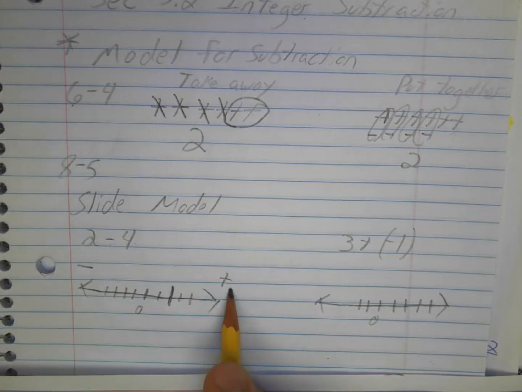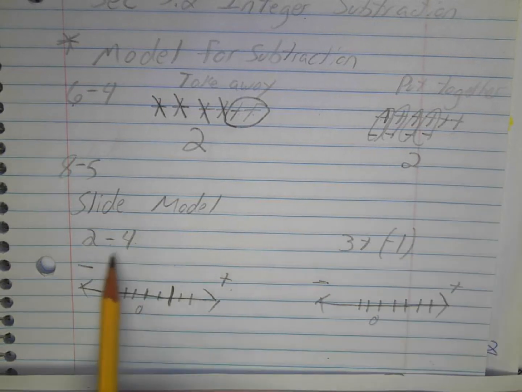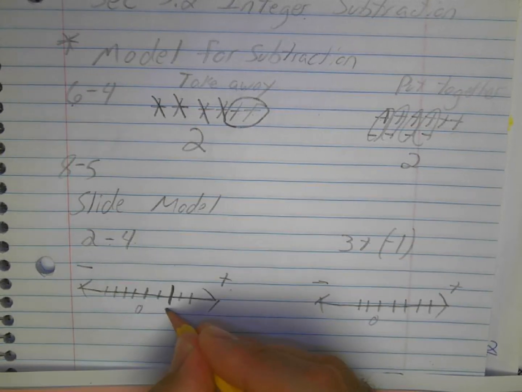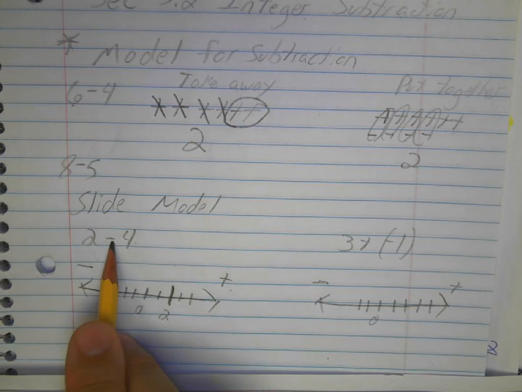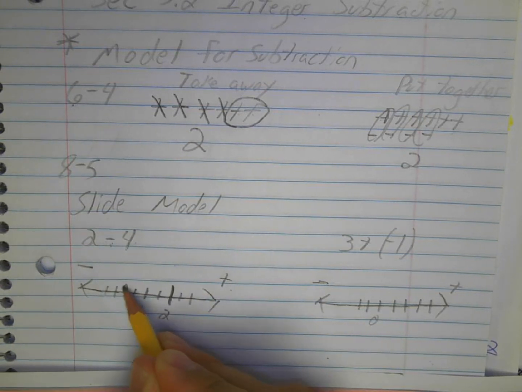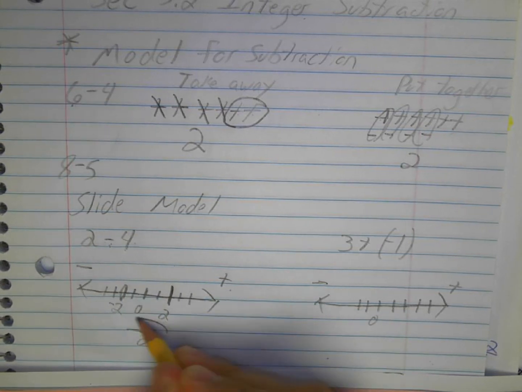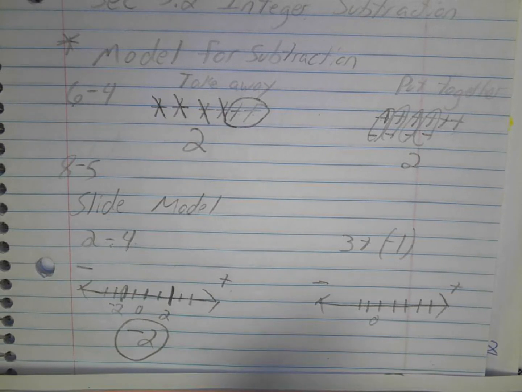Negative goes left, positive goes right. So starting at 2, I go left 4: 1, 2, 3, 4. I end up right here, at negative 2. So my answer is negative 2.